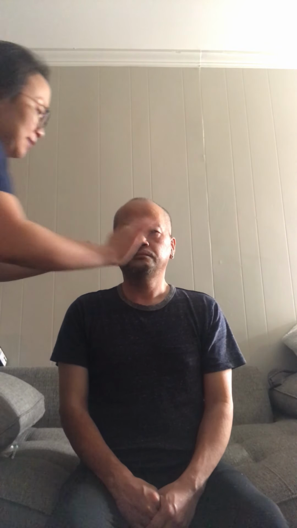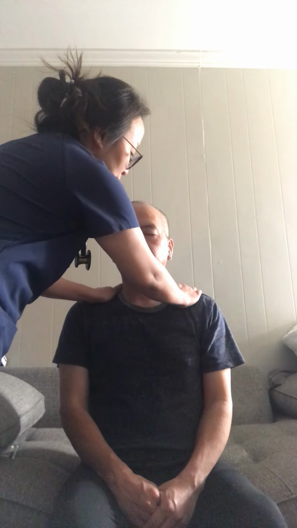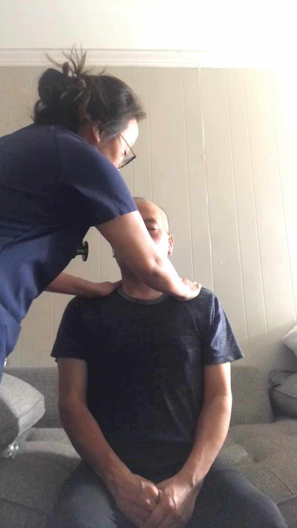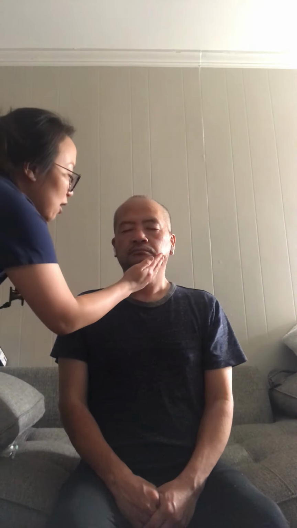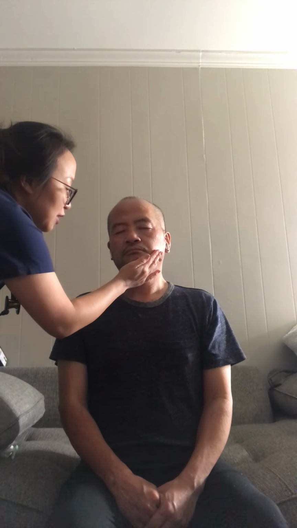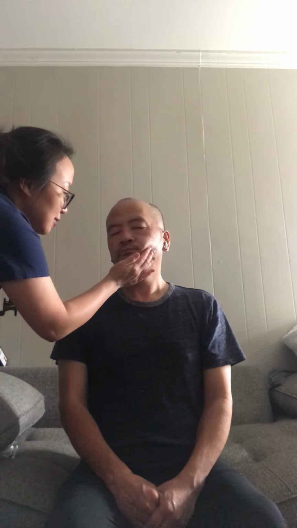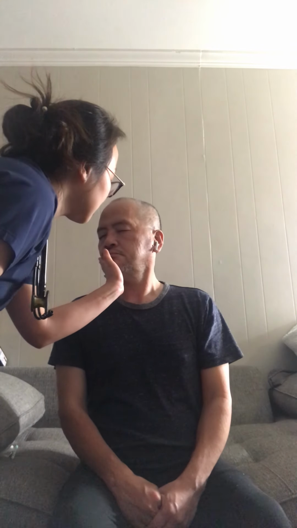The next thing I'm going to do is check cranial nerve 11 by asking him to shrug his shoulders against resistance. Okay. And also, can you move against the resistance? So good. And move again against the resistance. Good.